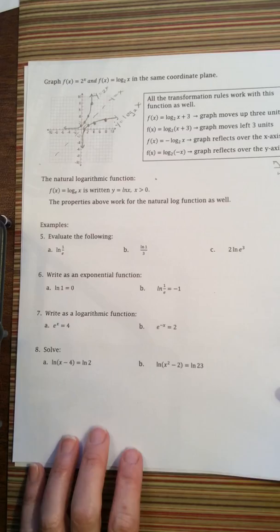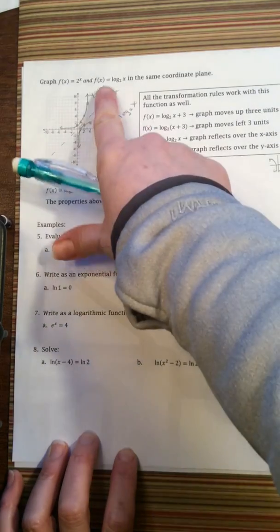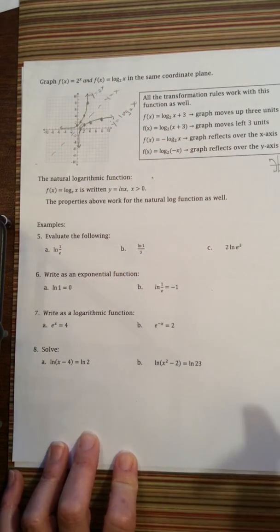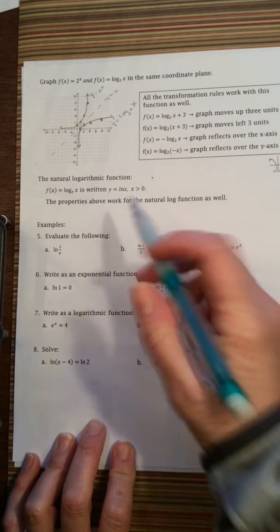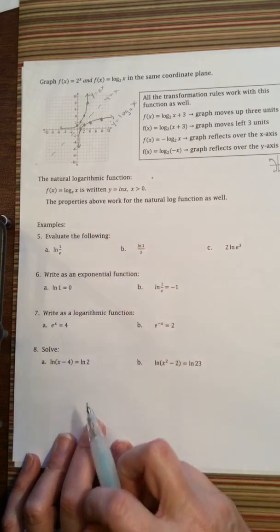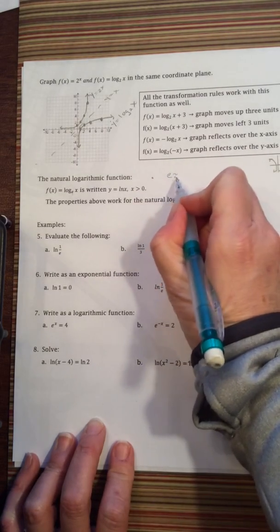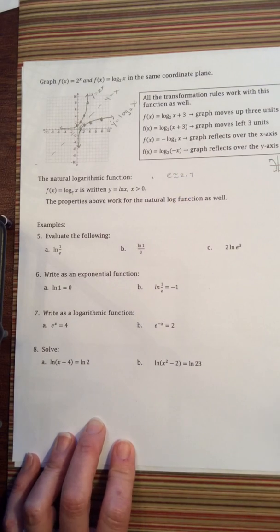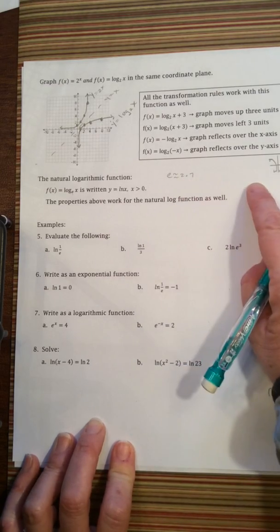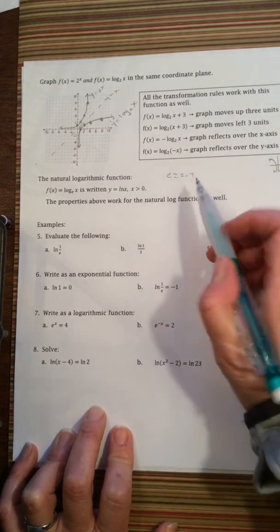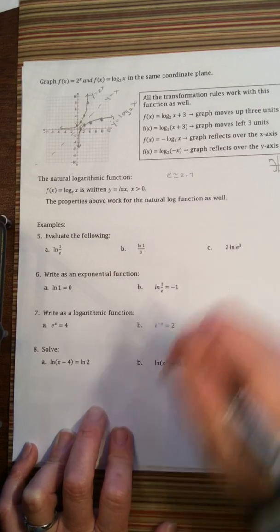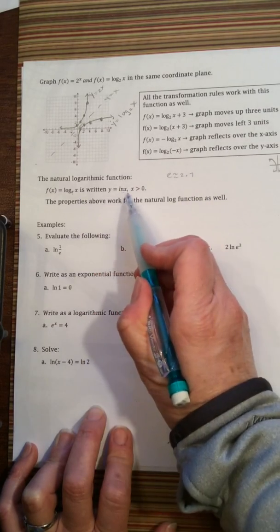There's a very special base. We use the base 2 here. On the flip side, we used all different kinds of bases, but there's a special number that's called e. And it's an irrational number. It's on your calculator. It's approximately 2.7, just like pi is approximately 3.14. You can't actually write out exactly what it is because it's irrational, and it will never terminate or repeat as a decimal. But if you just imagine it somewhere around 2.7, the natural log has its own expression.